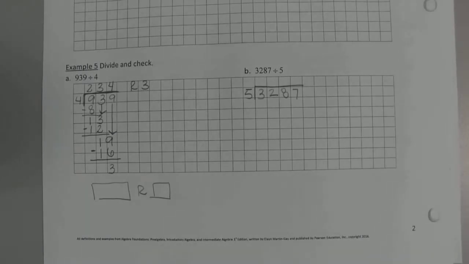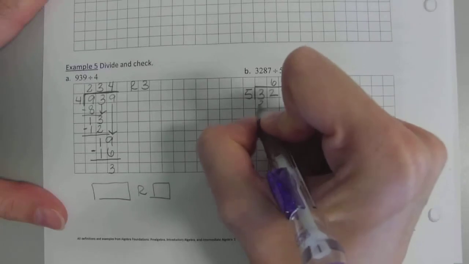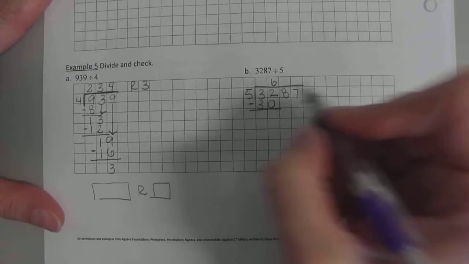All right, can 5 go into 3? No. So instead of looking at 3, we have to look at the number 32. And so when we get our answer, it's going to go over the 2 because we're looking at that 2-digit number, all right? How close can you get to 32 with a multiple of 5 without going over? 6, right? Because 30 will get us there. Again, you're like, I don't know how these people are counting. Try 5 times 5. That's 25. I can get a little bit closer. Let's add another 5. That's 5 times 6. That gets me to 30. So the 6 will go over the 2. We'll put the close number 30 right below it, and we'll do the subtraction.